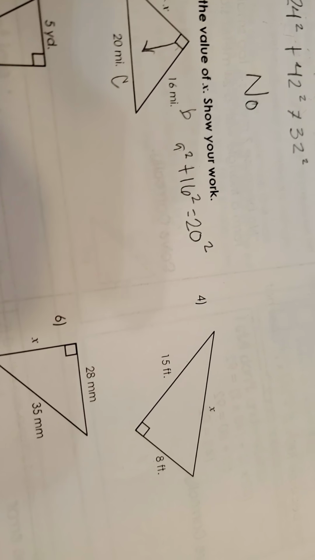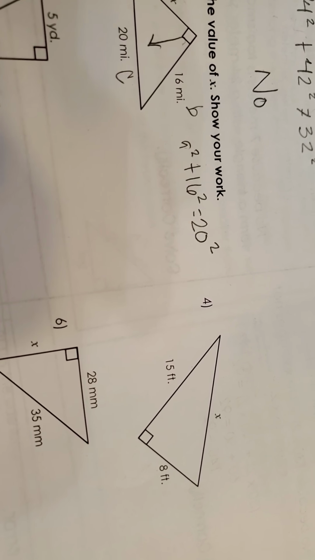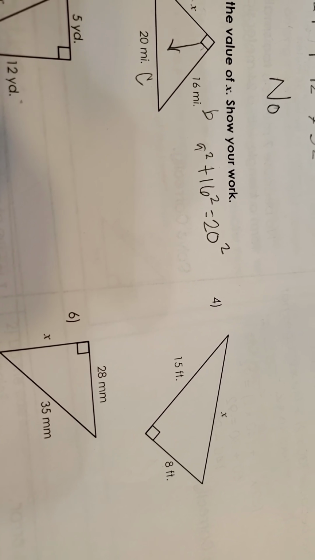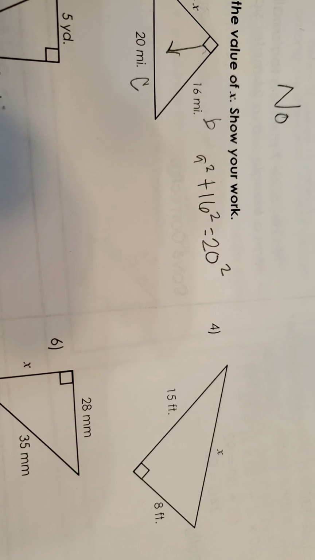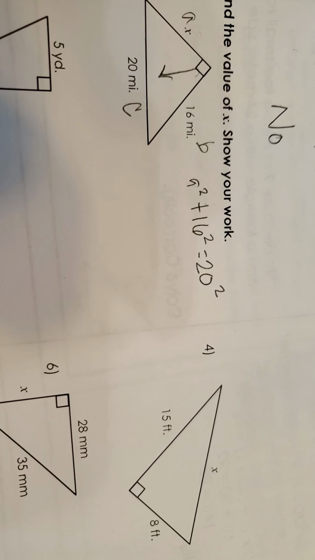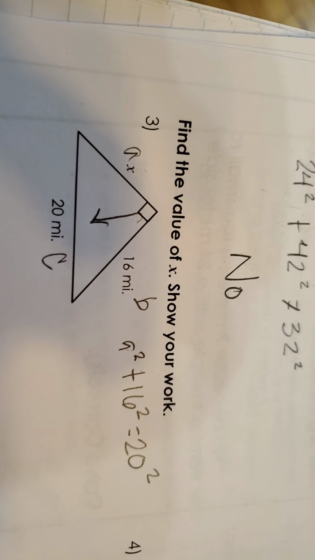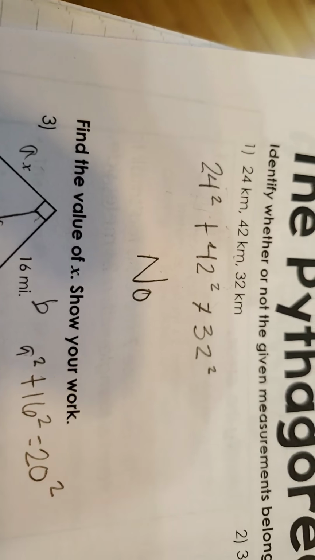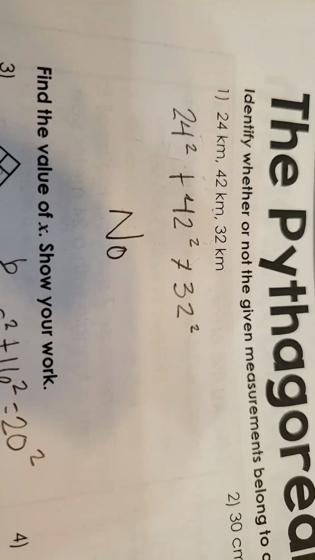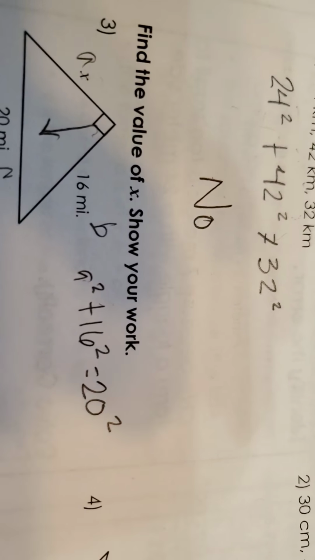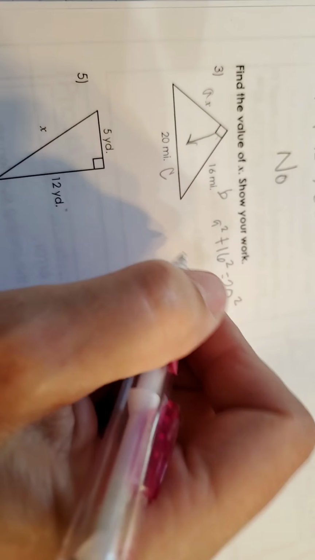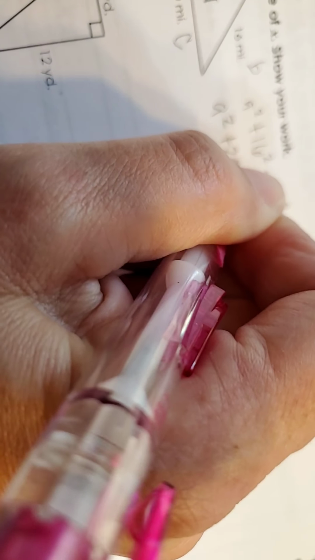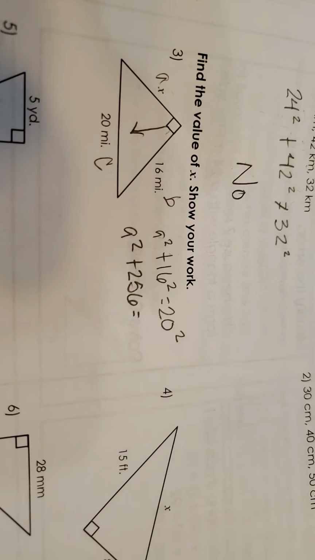So he made the classic mistake. He said 16 squared is 32. We know that's not right. 16 squared is 16 times 16, not times 2. So 16 squared is 16 times itself twice. So 16 times 16 equals 256. All right. So we have a squared plus 256 is going to equal 20 squared.